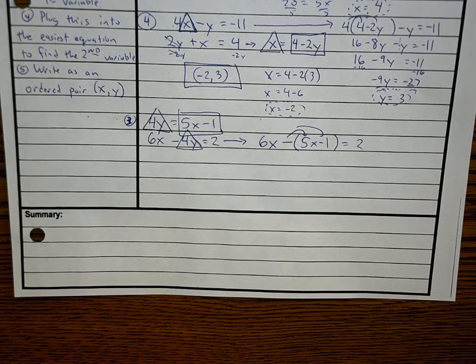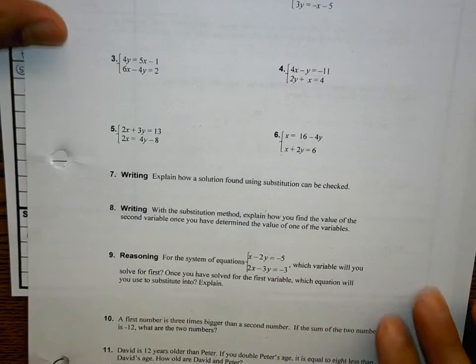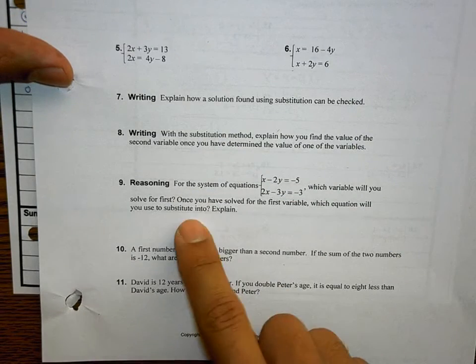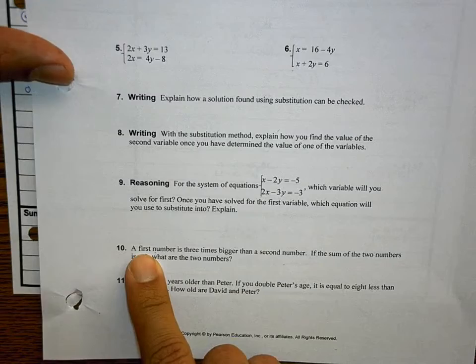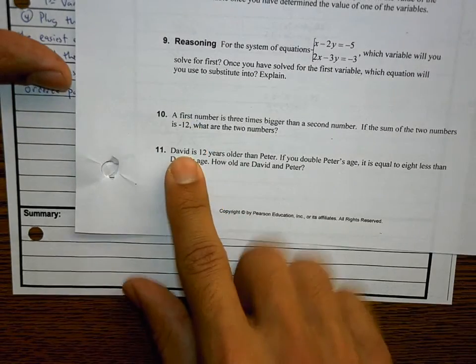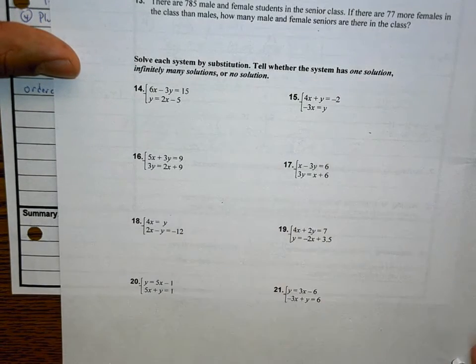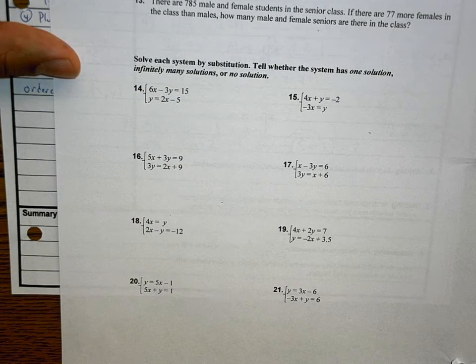Right now, on your worksheet, you should be able to do numbers 1, 2, 3, 4, 5, 6, even explain these things. You're going to have issues with 10 and 11, so you can skip those temporarily. You can skip 12 and 13 temporarily, and then you should be able to get to these ones, and there are a few trick questions there. I'll talk a little bit more about those in a little bit.